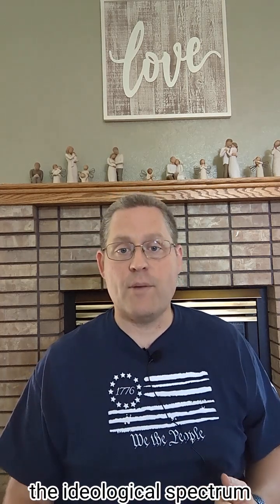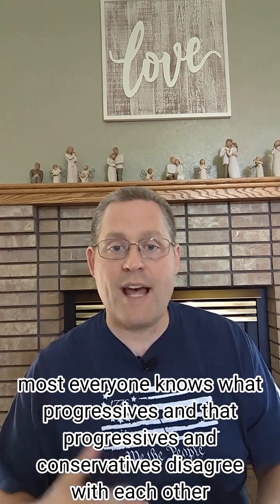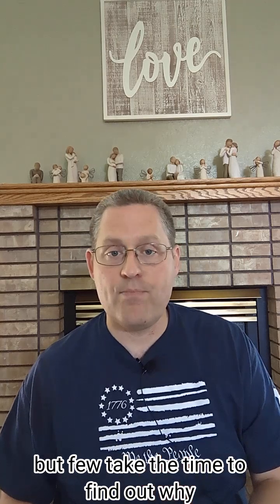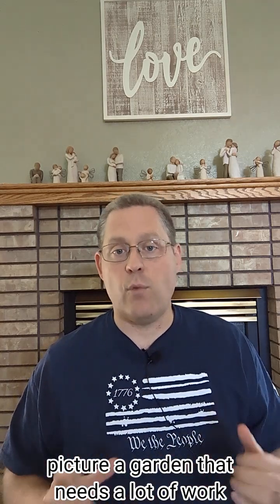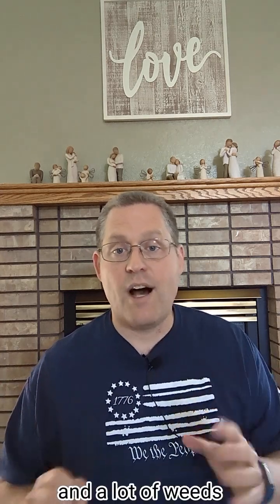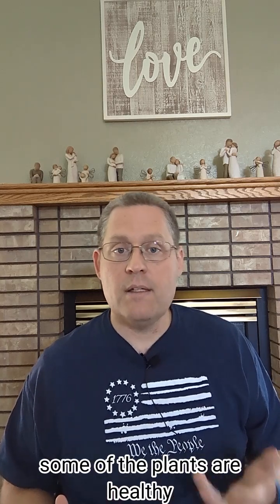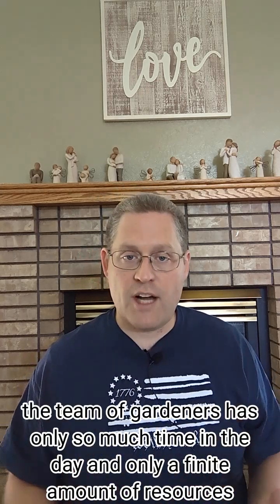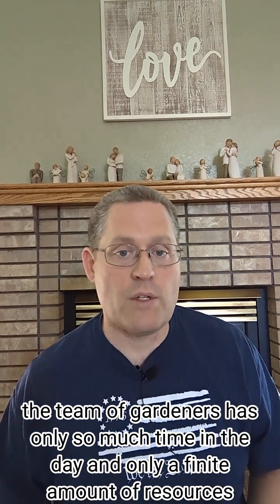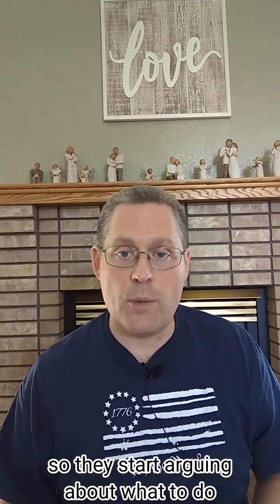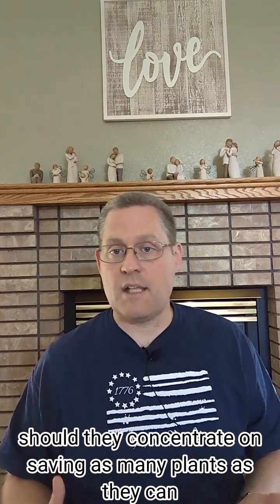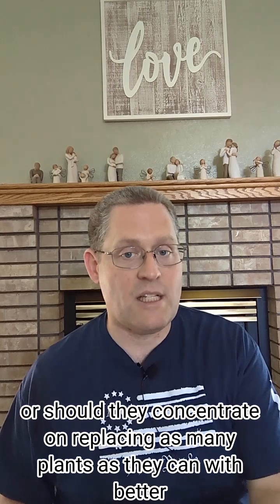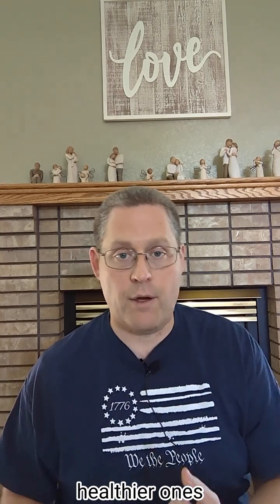First, the ideological spectrum. Most everyone knows that progressives and conservatives disagree with each other, but few take the time to find out why. Picture a garden that needs a lot of work. There are vegetables, flowers, a few trees, some shrubs, and a lot of weeds. Some of the plants are healthy, others obviously aren't, and some are borderline. The team of gardeners has only so much time in the day and only a finite amount of resources, so they start arguing about what to do. Should they concentrate on saving as many plants as they can, or should they concentrate on replacing as many plants as they can with better, healthier ones?